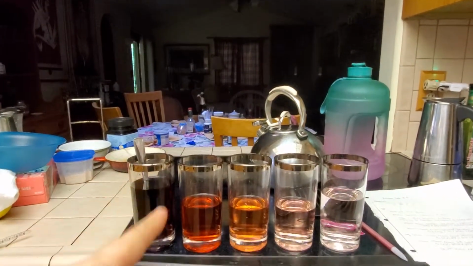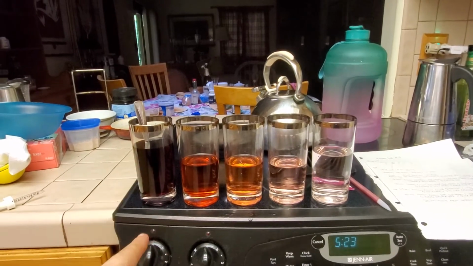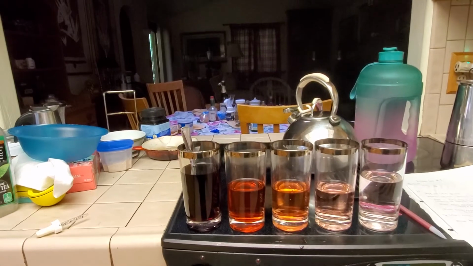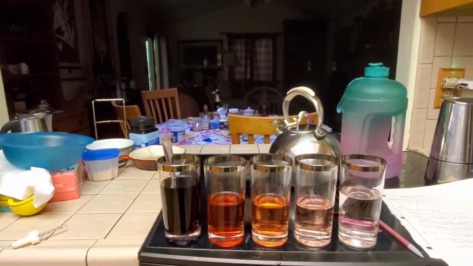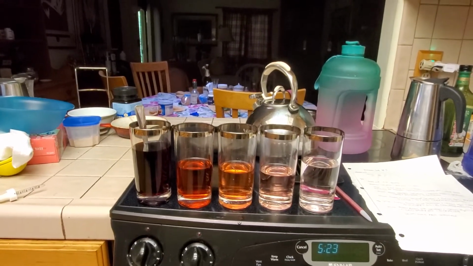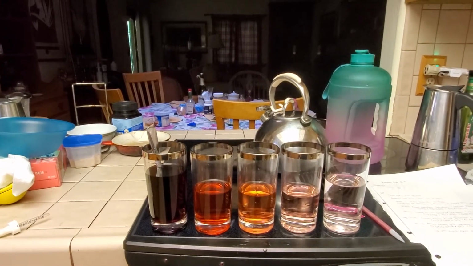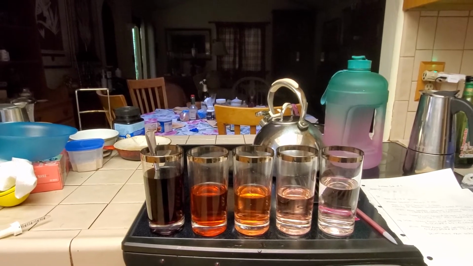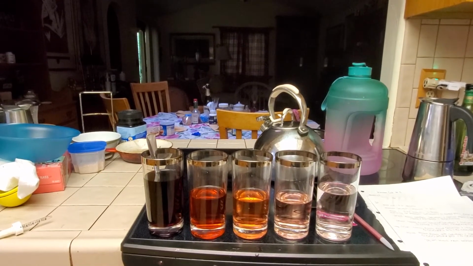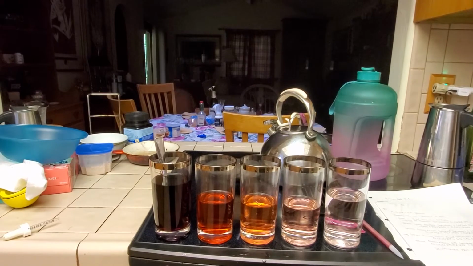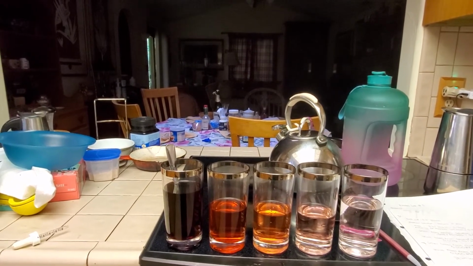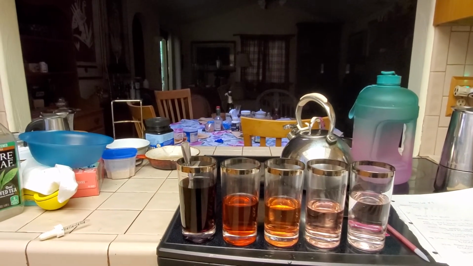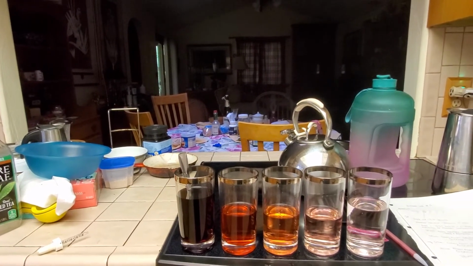The one on the farthest left here is my mother solution. The mother solution is made up of the Kool-Aid, which had a total in the packet of 3.6 grams. And I put it in with 250 milliliters of water. So the molarity could be found by converting the 250 milliliters to liters, which would be 0.25 liters.